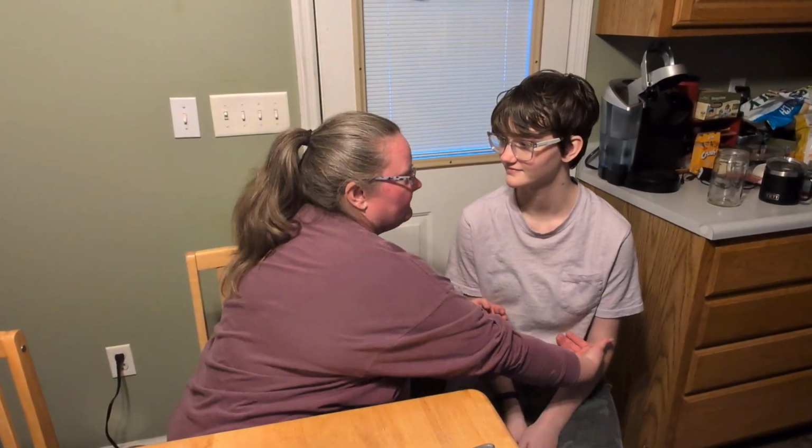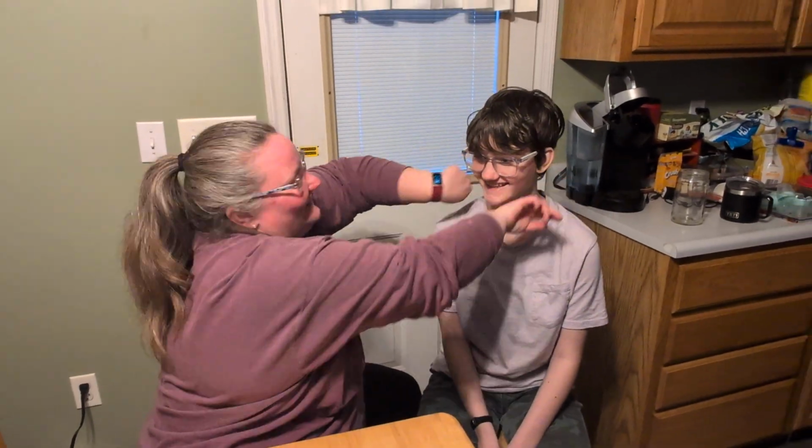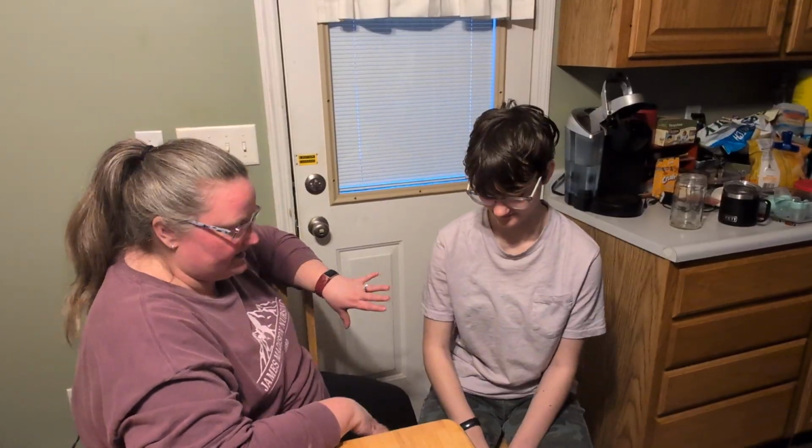So what side do we use? The dorsal side of our hands. And palpate for temperature. Nice and warm. Her skin looks good and thick. It doesn't look overly thick. I don't see any buildup.